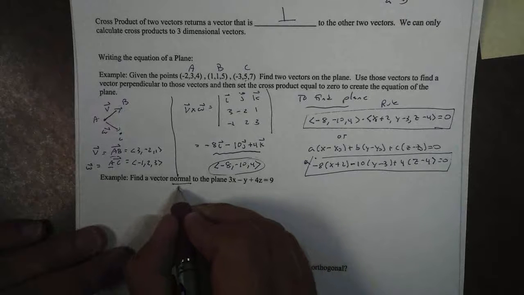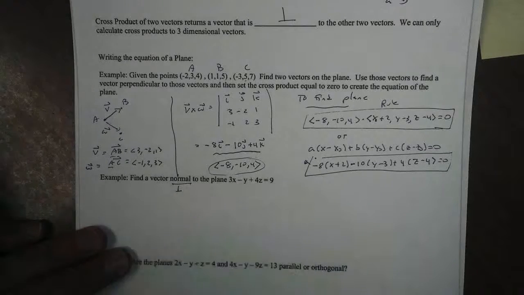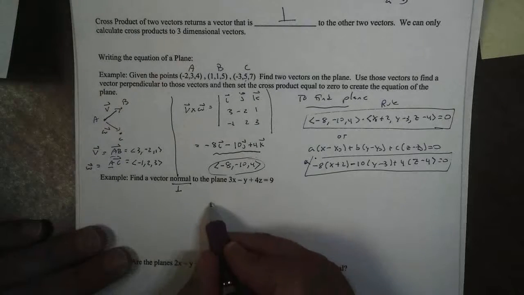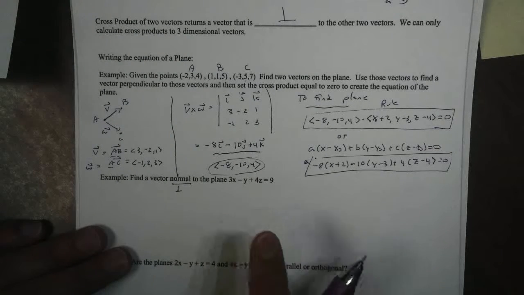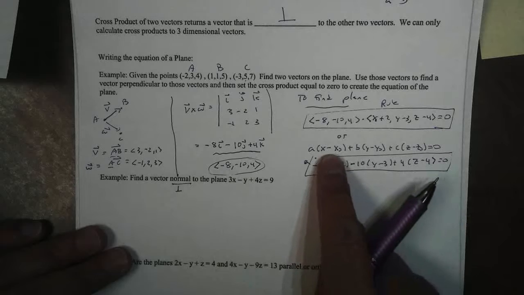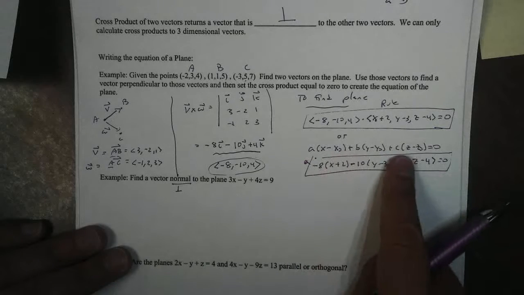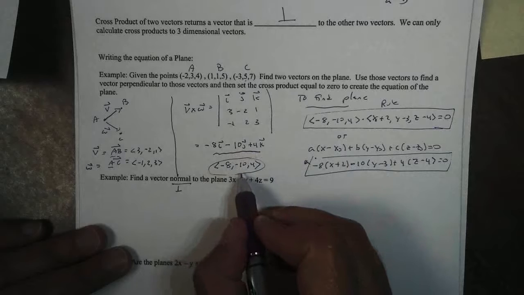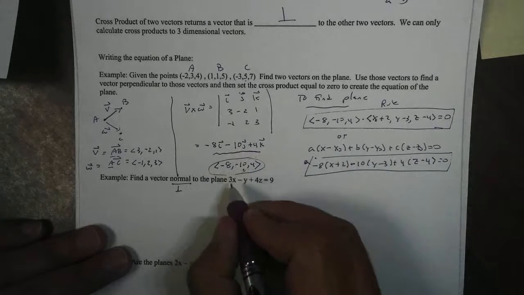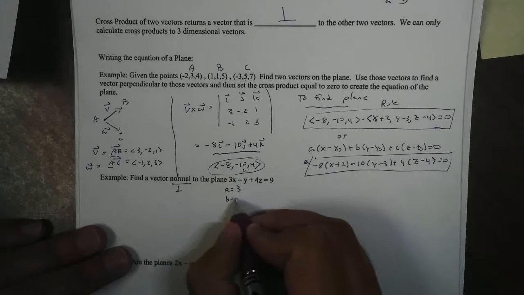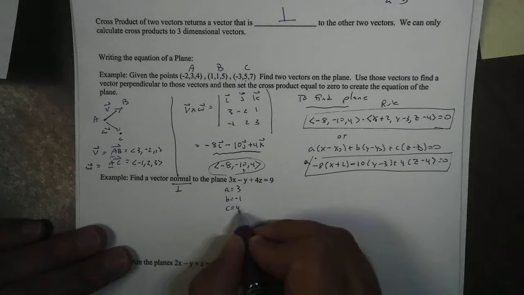Next, to find the vector normal to the plane. Remember, normal is perpendicular. And recall, to get the equation of the plane, we use our little formula right up here, where A, B, and C were the coefficients of the plane. But those coefficients were also the components of the vector normal to that plane. So my A here is 3, my B here is negative 1, my C is 4.